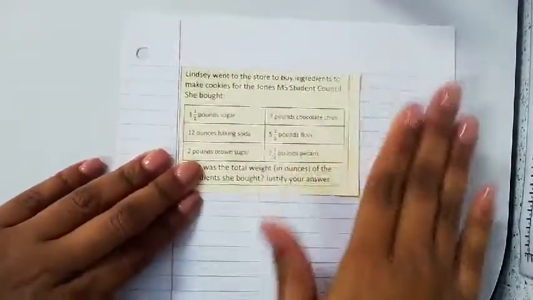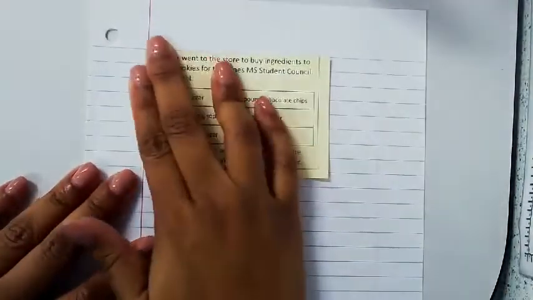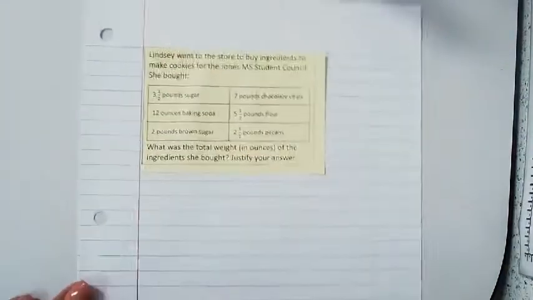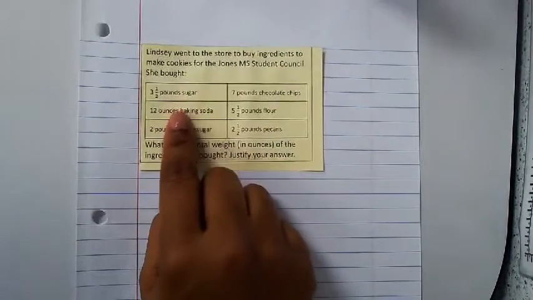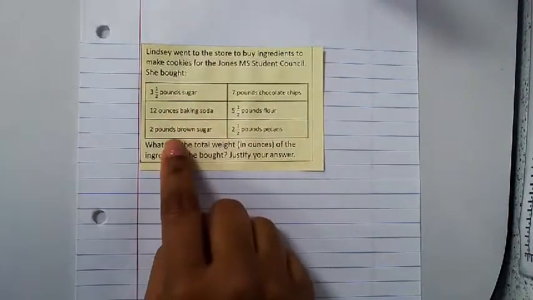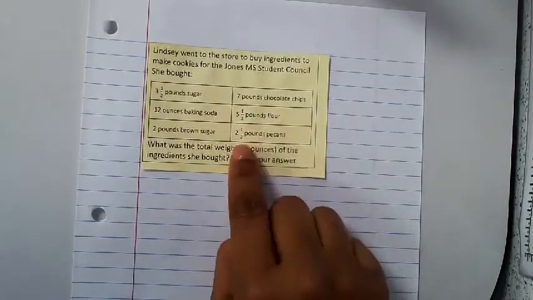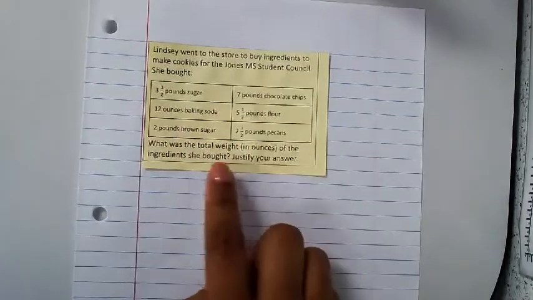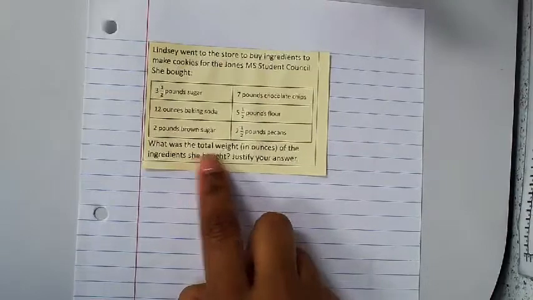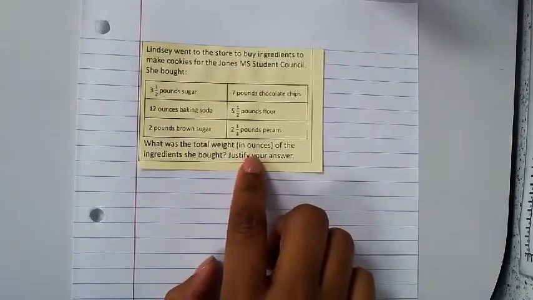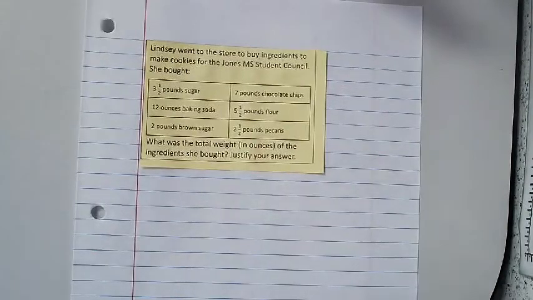All right, so Lindsay went to the store to buy ingredients to make cookies for the Jones Middle School Student Council. She bought 3 1/2 pounds sugar, 12 ounces of baking soda, 2 pounds brown sugar, 7 pounds of chocolate chips, 5 1/2 pounds of flour, 2 1/2 pounds of pecans. And the question is asking what was the total weight in ounces of the ingredients she bought? And you're to justify your answer. So when you're justifying, you can justify your answer by showing your work, and then you're going to answer the question.